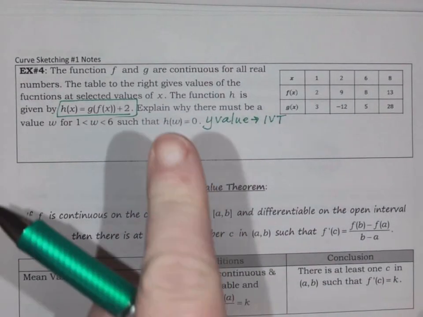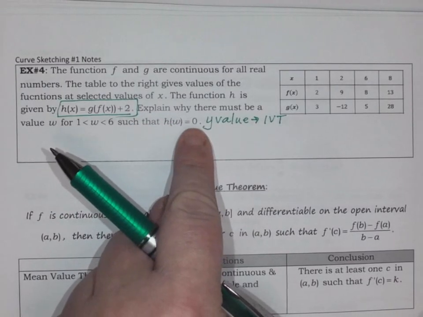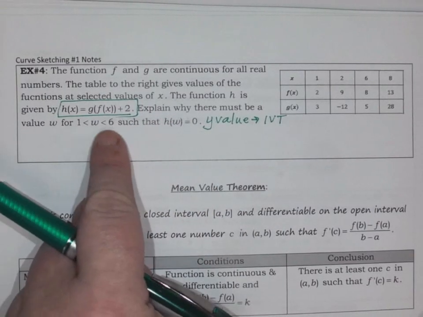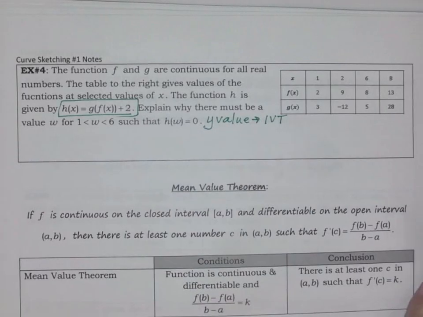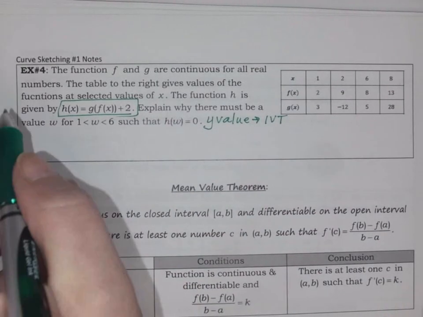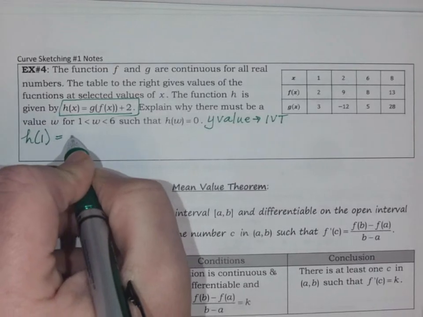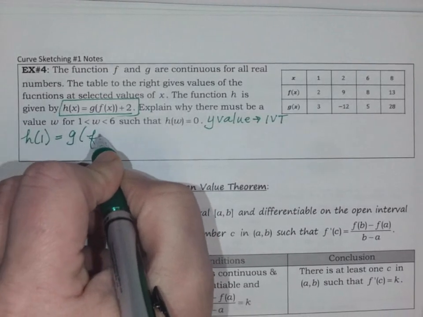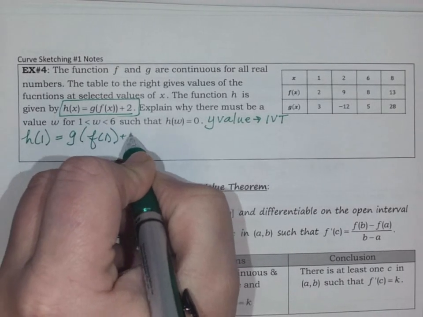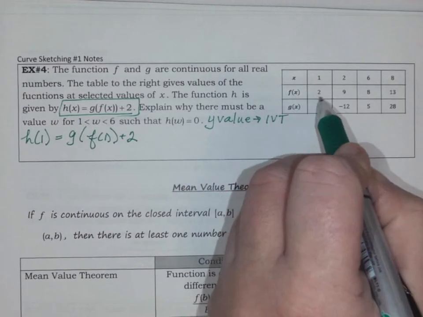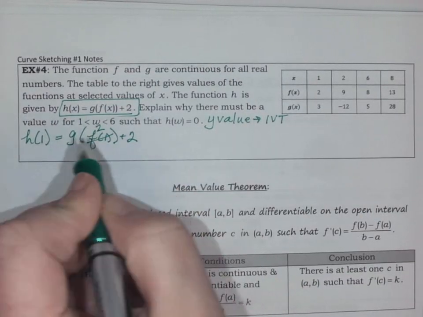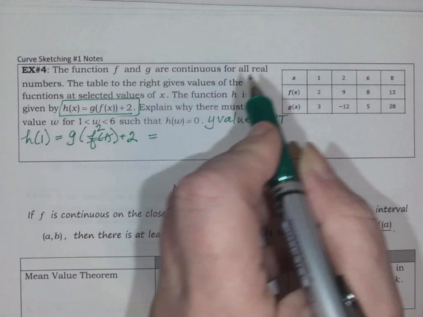So if we want to know if h of w is equal to 0, then we've got to know what h of x is at the two endpoints, 1 and 6. So I'm going to do h of 1 first, which would be g of f of 1 plus 2. So f of 1 is 2, so it would be g of 2 plus 2.